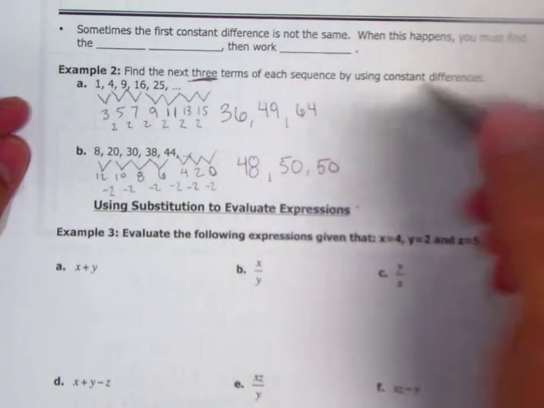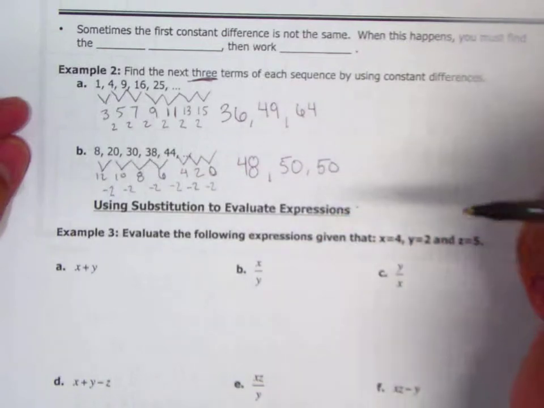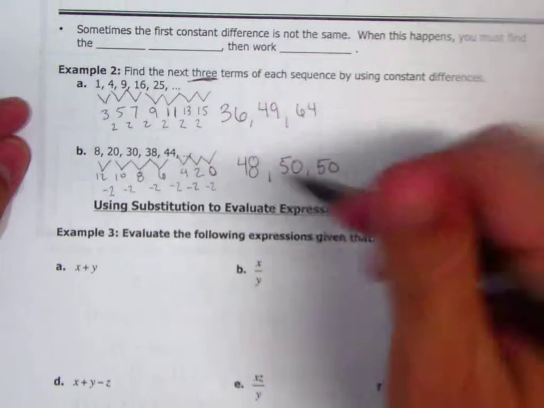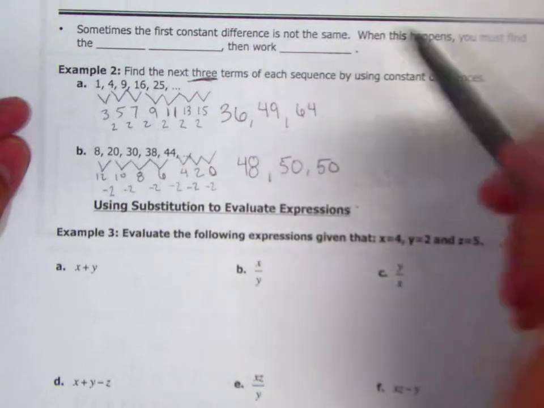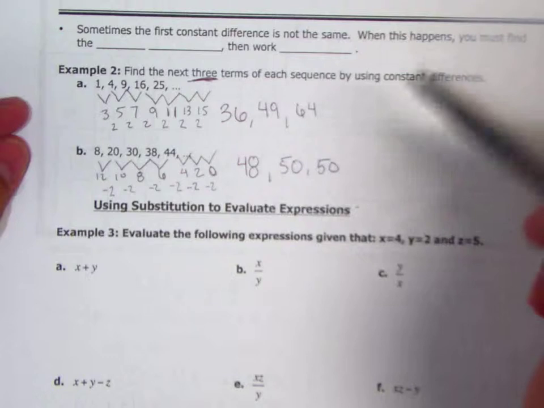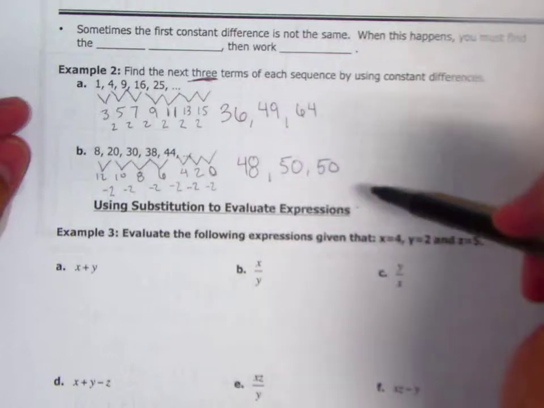Now I often get the question, do I have to write the number again? And the answer is yes. It's a sequence, and so you have to write all the numbers that are in there. You can't just say, oh, there's 2 of them, I only have to write 1. No, you do have to write both of them because it is a sequence.